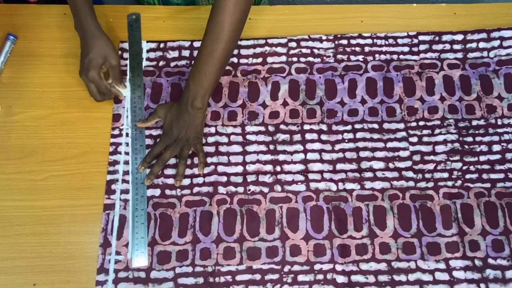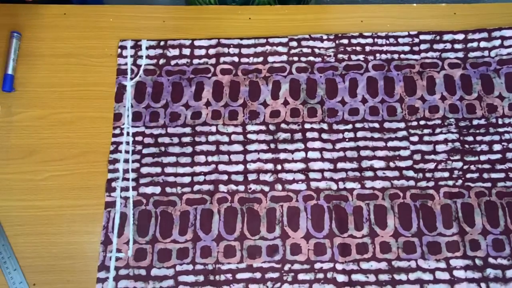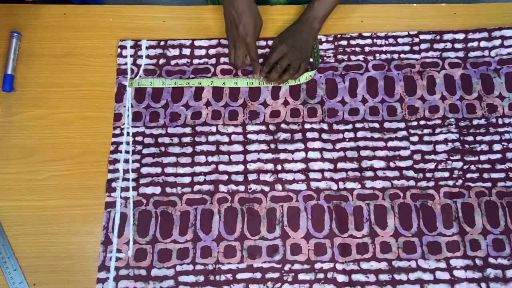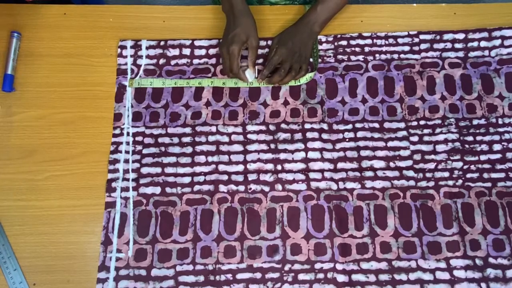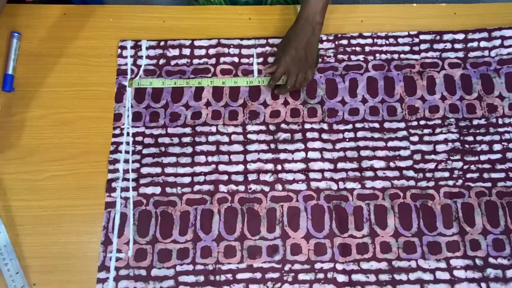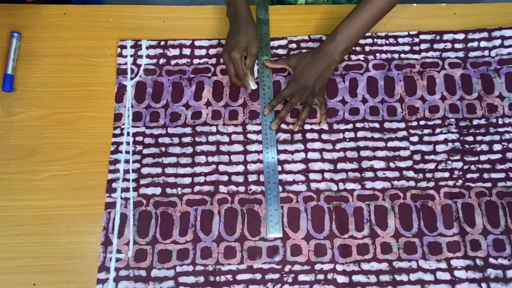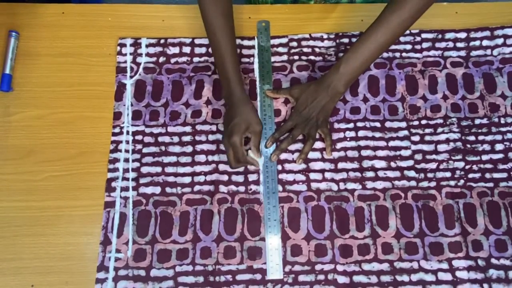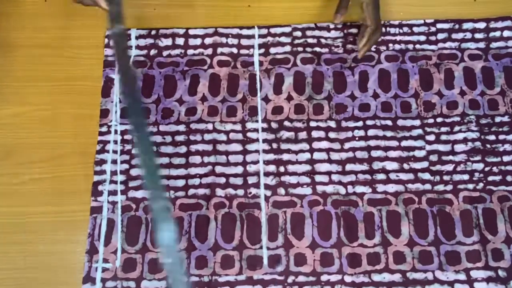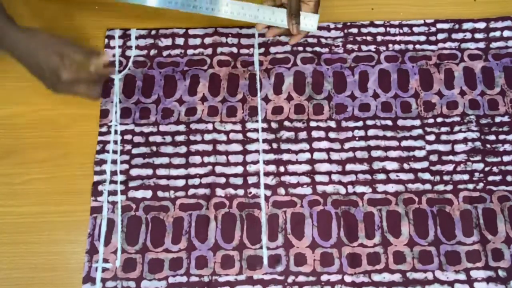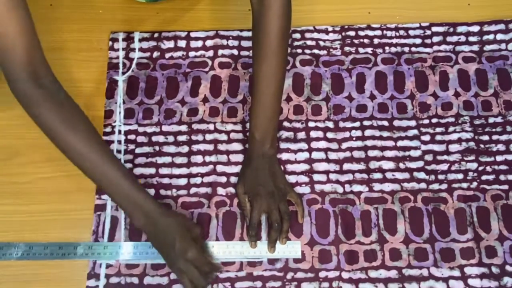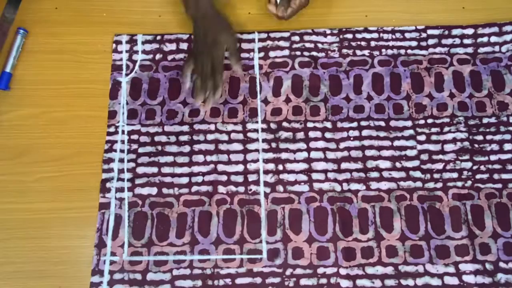The next step is on how to mark the sleeve opening. To get the sleeve opening, I placed my tape from the shoulder vertically downwards to mark a nipple point. So the nipple point is a guide in getting the sleeve opening. Now I extended the point. So this is the sleeve opening.